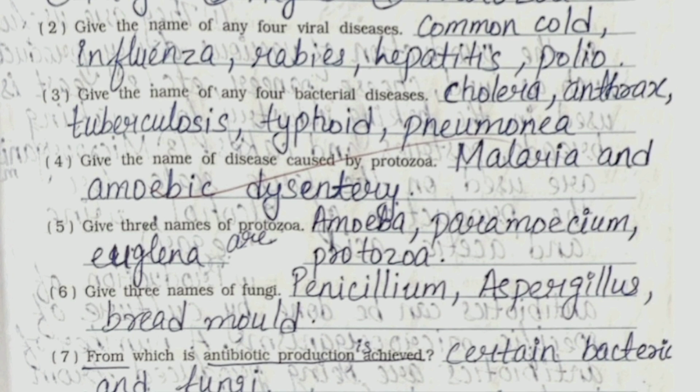Third, give the name of any 4 bacterial diseases, that is cholera, anthrax, tuberculosis, typhoid and pneumonia. Fourth one is give the name of disease caused by protozoa, that are malaria and amoebic dysentery. Fifth, give 3 names of protozoa. So they are amoeba, paramecium, euglena. Sixth one, give 3 names of fungi. So the answer is Penicillium, Aspergillus, bread mold.